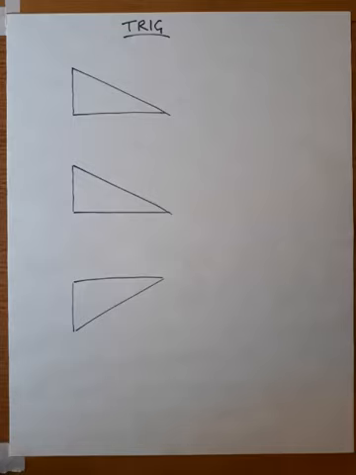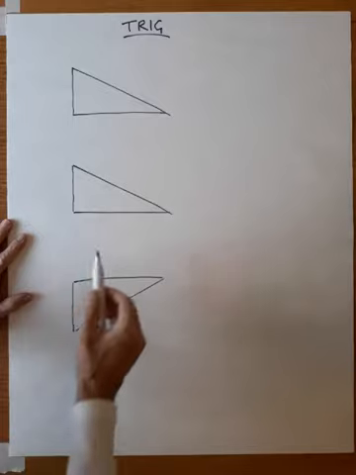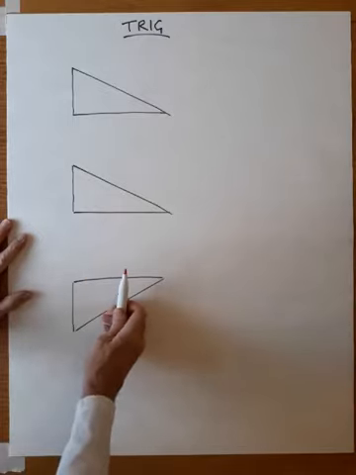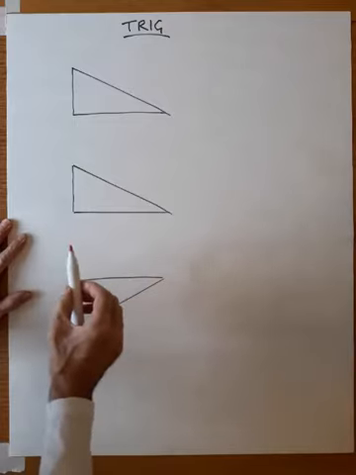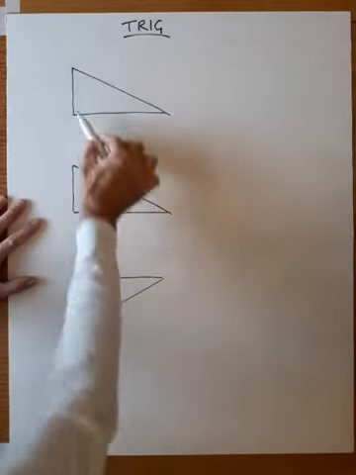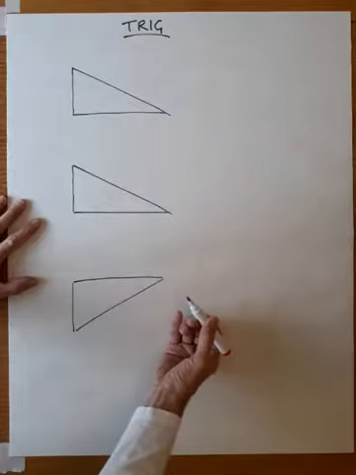Trigonometry is a calculating system that enables us to calculate or determine the value of any angle or any side if you're given sufficient information. The first thing that we need to be able to do is to identify and name the sides of the triangle. So these are all based on right angle triangles.